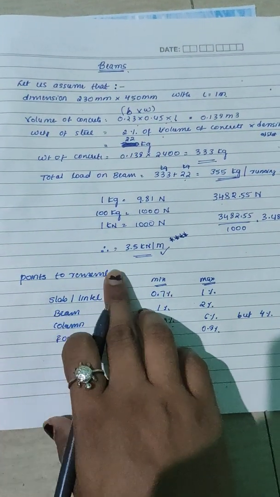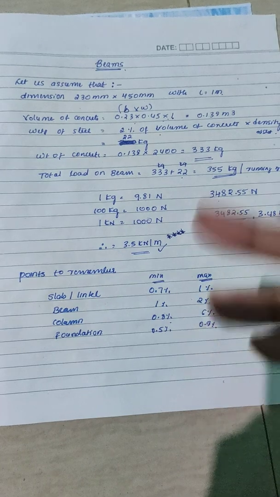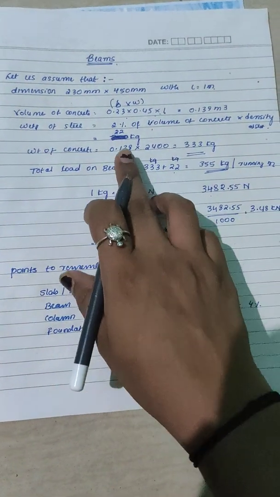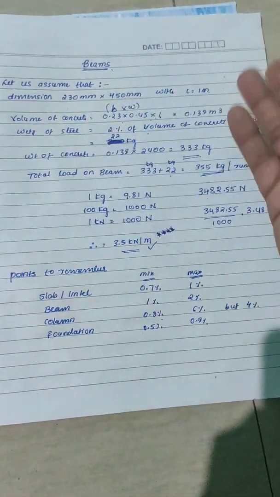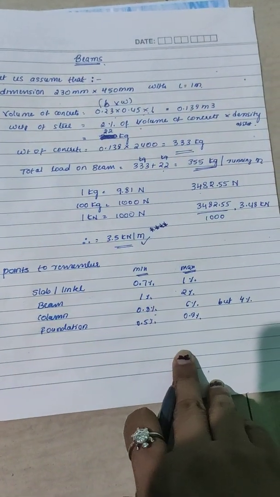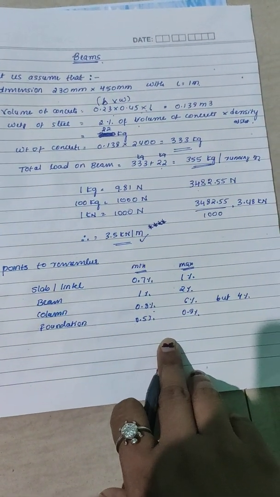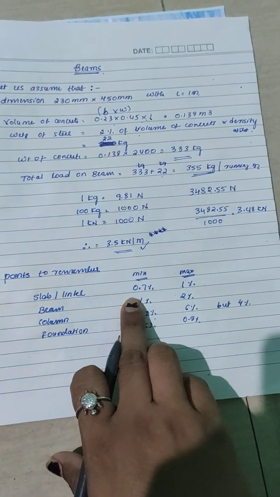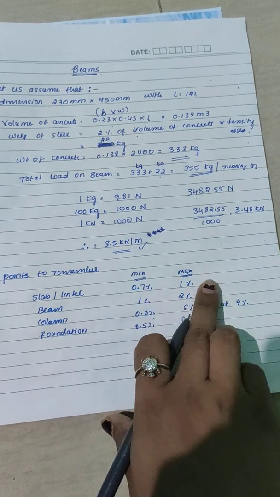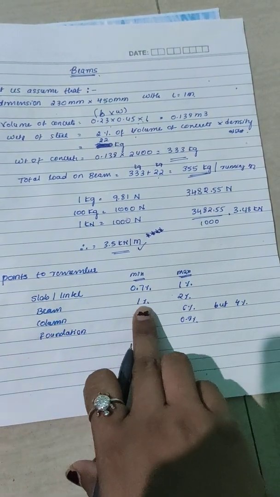Okay, so one thing you need to remember, you may be surprised why here 2% of steel is used, while in case of columns 1% is used. That is as per the standards. For slab or lintel, the minimum you can use is 0.7 to 1%. In case of beam, it is 1 to 2%.